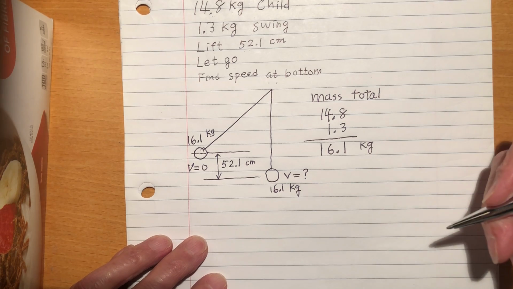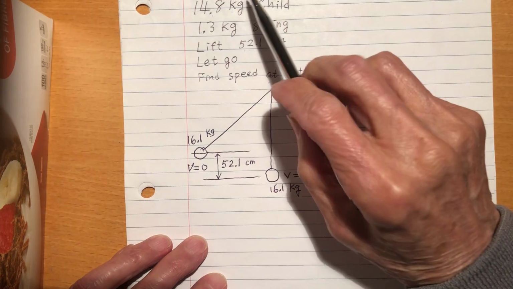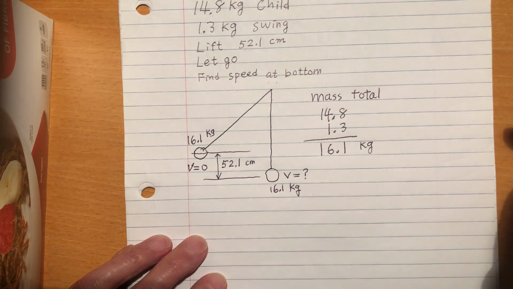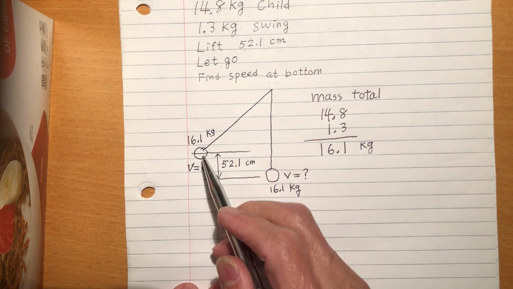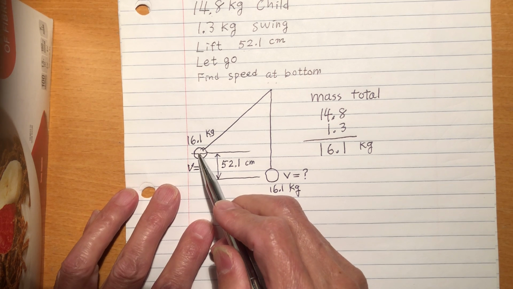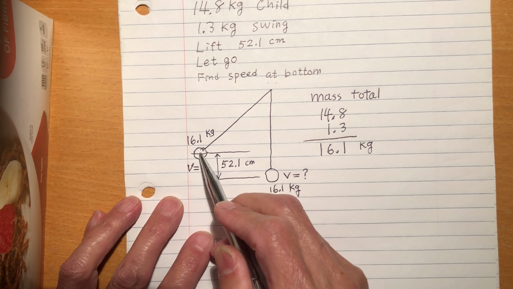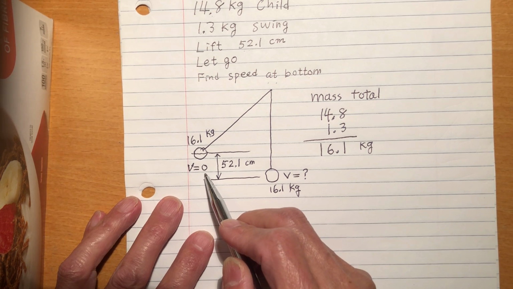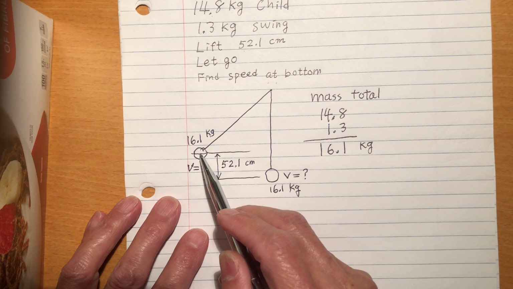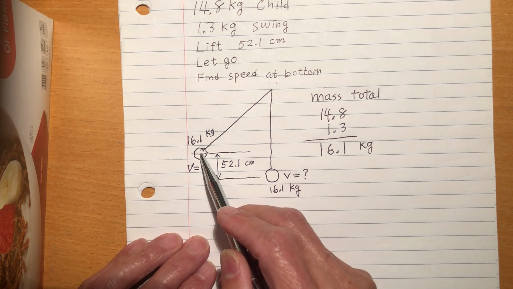So how do I do it? I use conservation of energy. At this position, the child and swing have no kinetic energy because v is 0. But they have potential energy.